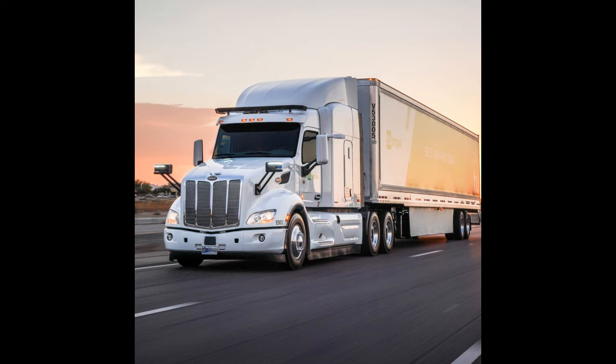CDL Manual Section 5 Air Brakes Intro. The brake system that applies and releases the brakes when the driver uses the brake pedal is the A. Service brake system. B. Emergency brake system. C. Parking brake system. D. None of the above.